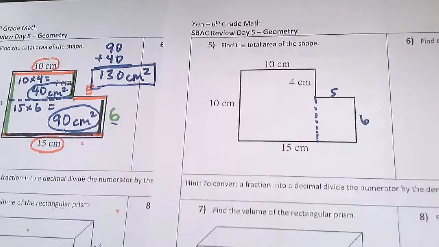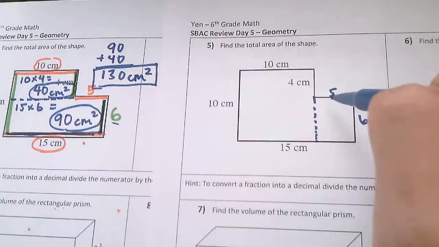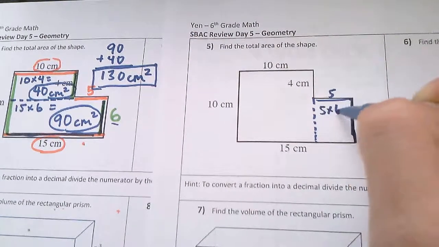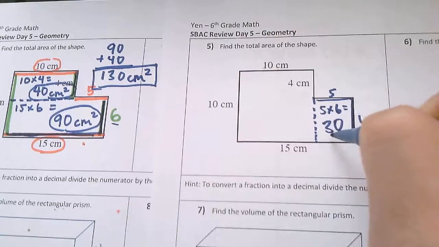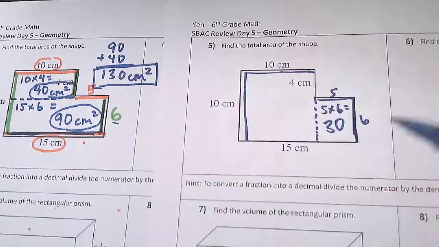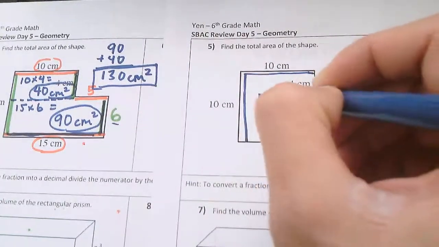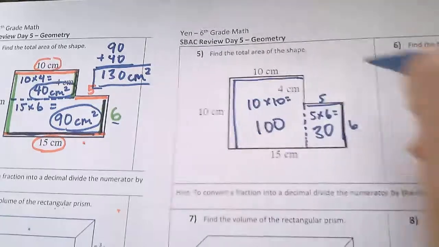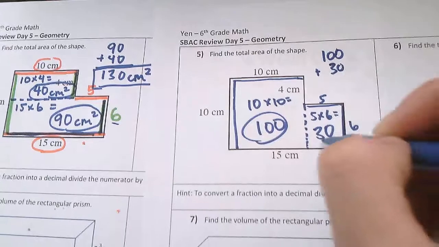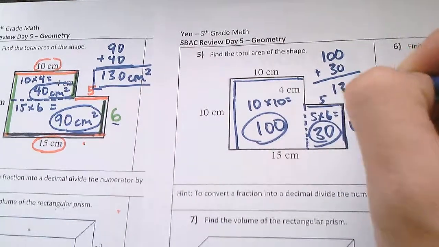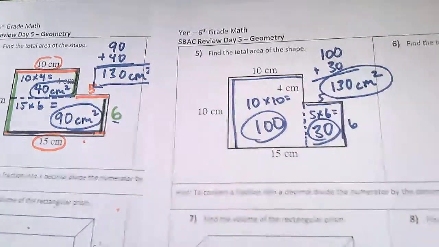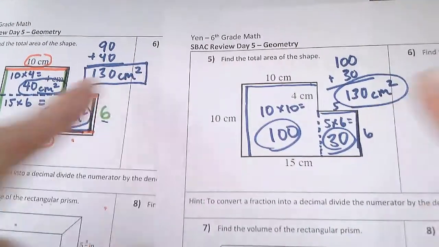Let's look at this other way, if you solved it like this instead. This rectangle is this side times this side, which is 5 times 6. So we know that this is 30. Here, this rectangle is a 10 by 10, so that's 10 times 10, which we know is 100. If you add up 100 plus 30, you would get 130 centimeters squared. And look at that, we have the same answer.